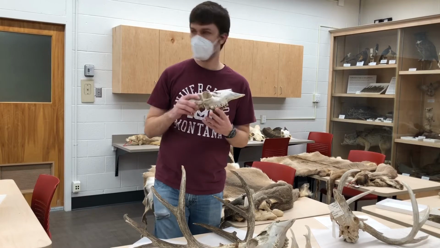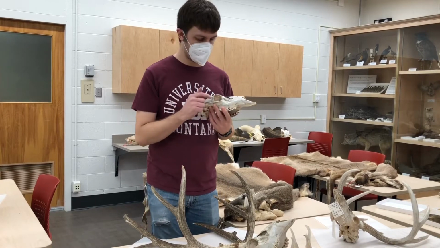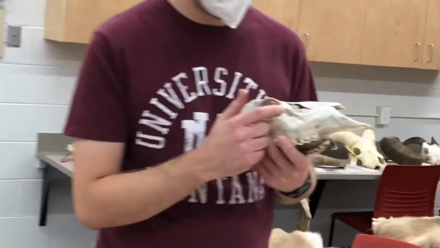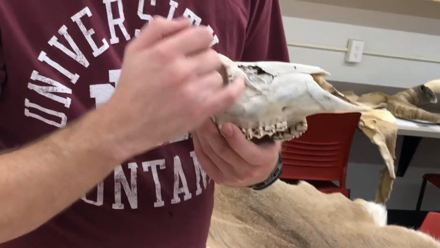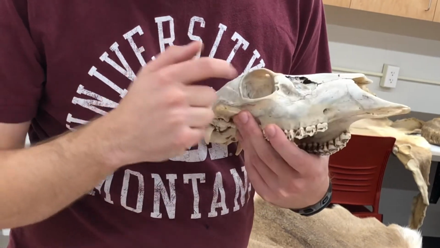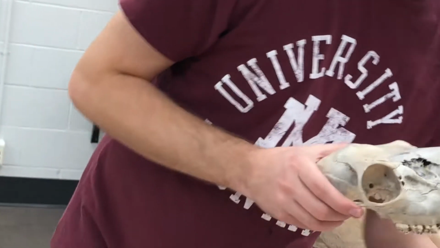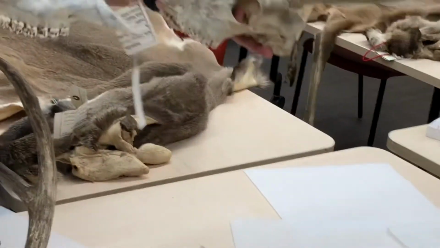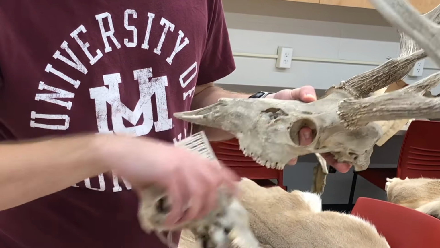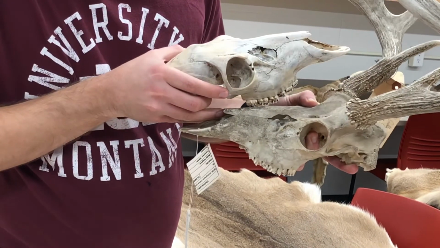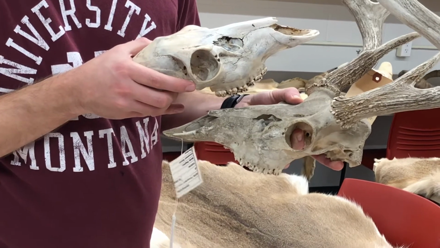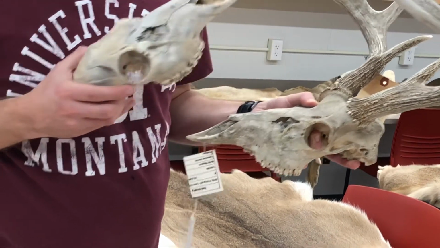What we're looking at is the lacrimal fossa. So you may remember that the lacrimal bone is this little bone right in front of the eye. And for the lacrimal fossa, I'm talking about that indentation right there. You can see how deep that goes in there compared to this whitetail, where it's a very shallow indentation. So here they are kind of stacked one against each other. So you can see the mule deer has the deep lacrimal fossa and the whitetail has the shallow.